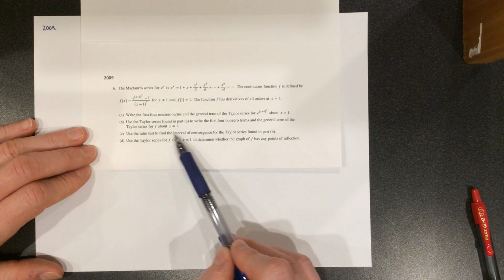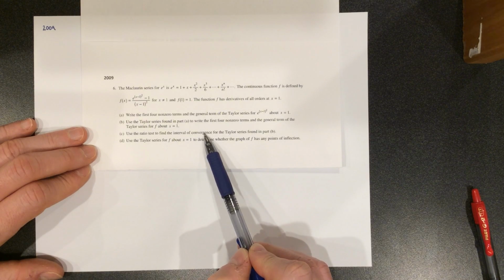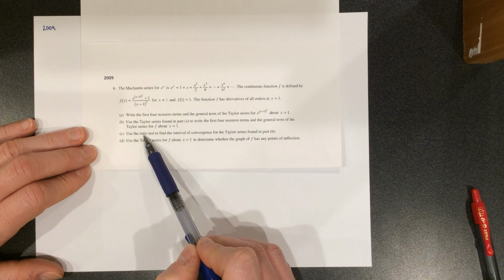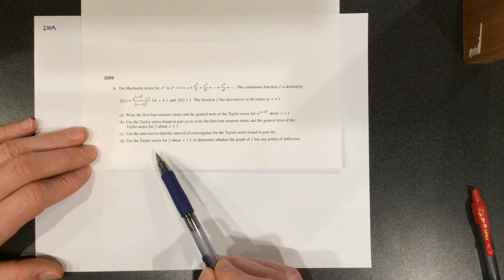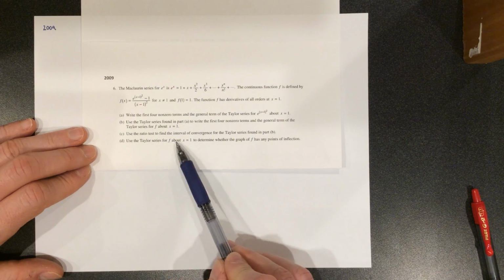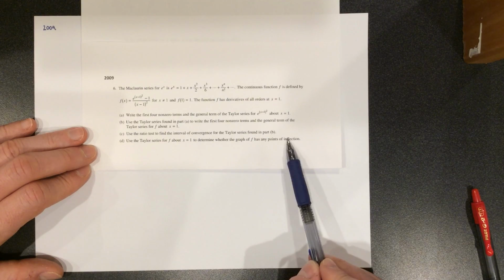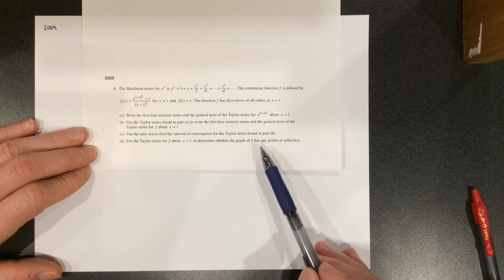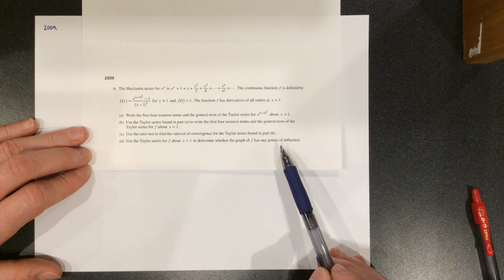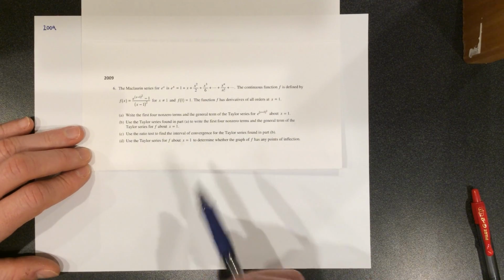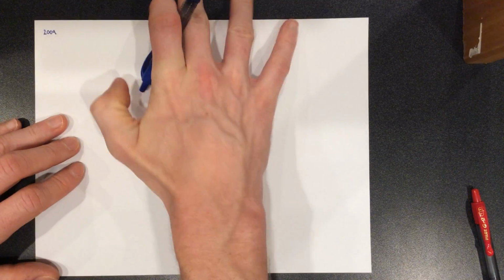It doesn't really have to tell us that. It could just say find the interval of convergence, and we should know to use the ratio test. And then part D says use this Taylor series to show whether or not f has any points of inflection. So it's kind of going back to some Calc AB stuff of what it means to have a point of inflection. Okay, so let's start with this first part.